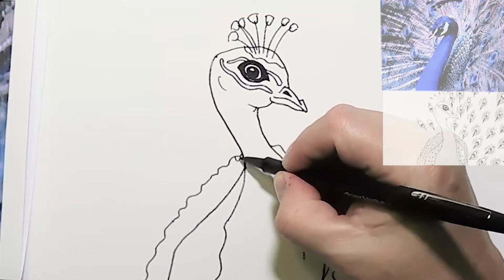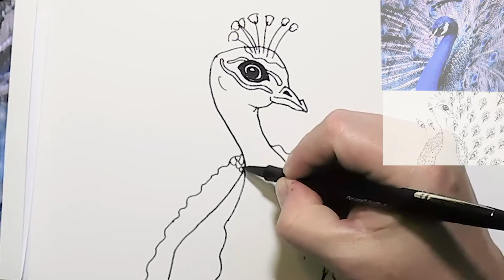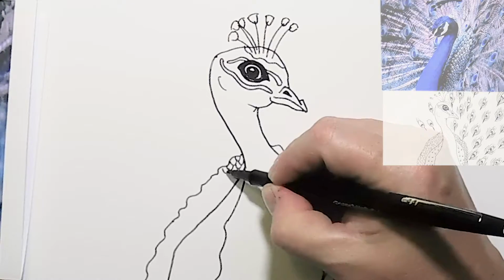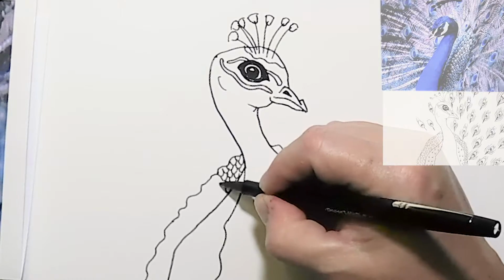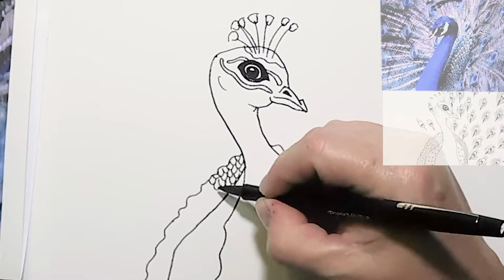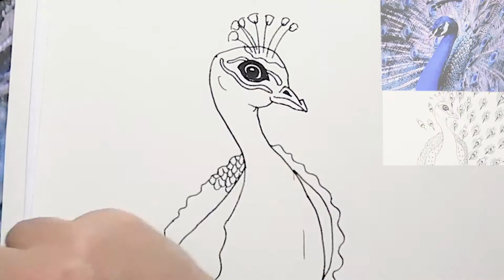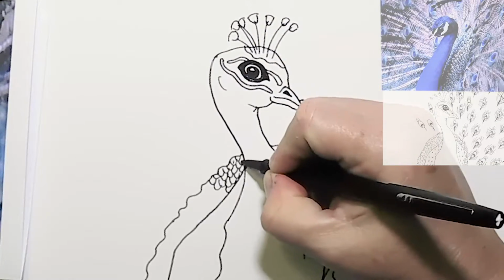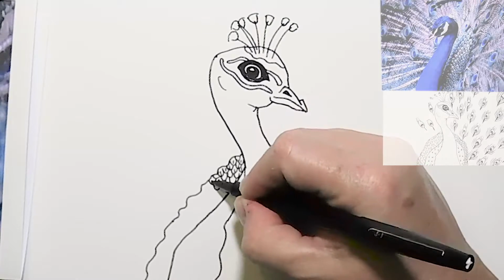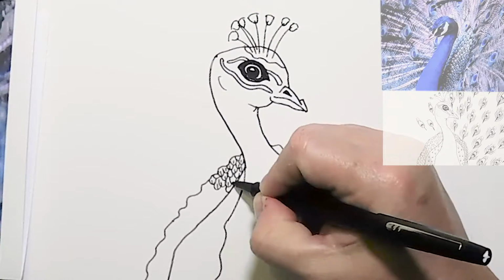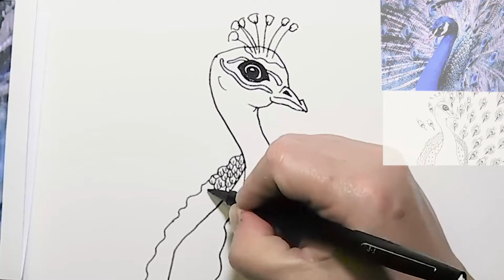So I'm going to start here at the top and just do a series of little curve lines, trying to keep them about the same size. You could even do some more detail on some of these to make them look more real. If I look at my reference photo, he's got little straight lines in between. So if I put a little tiny straight line at the base of each one of those, it looks a little more real.